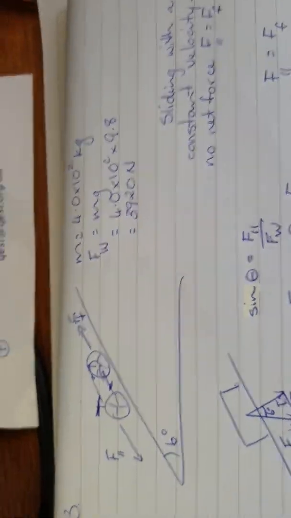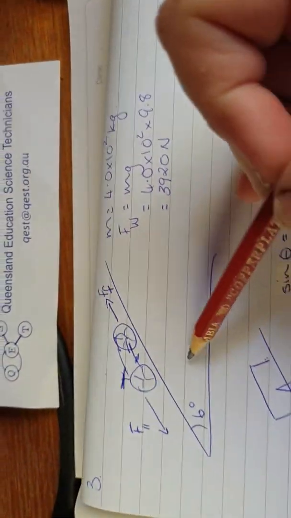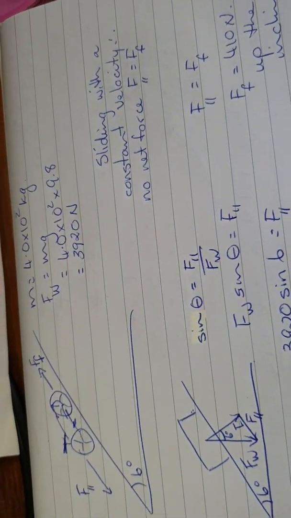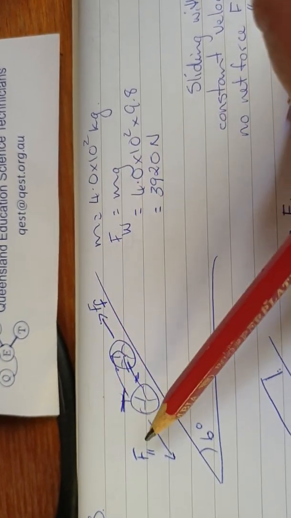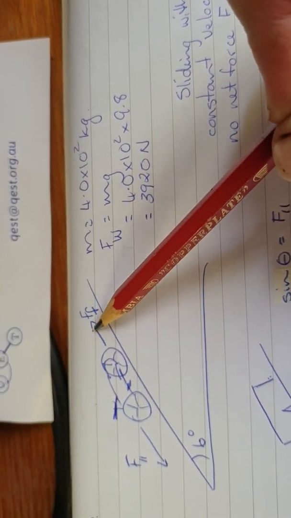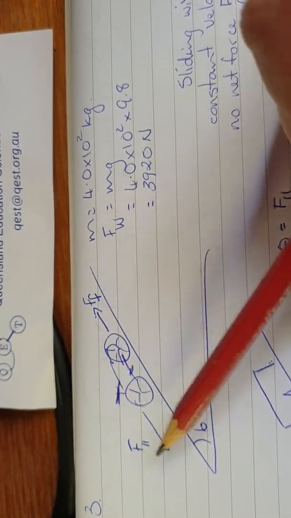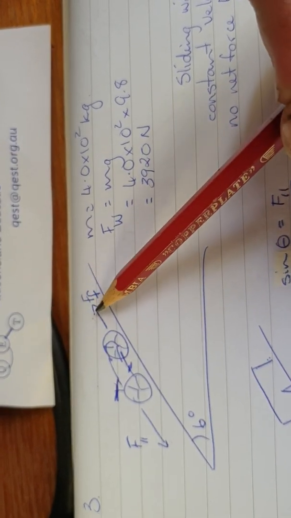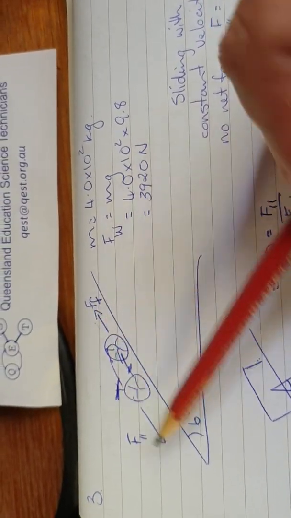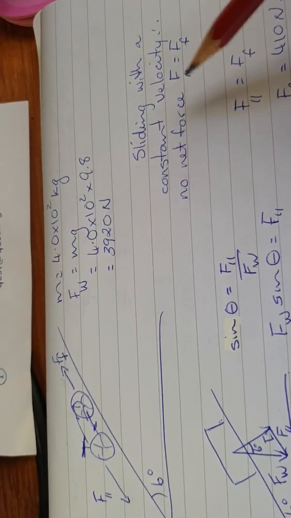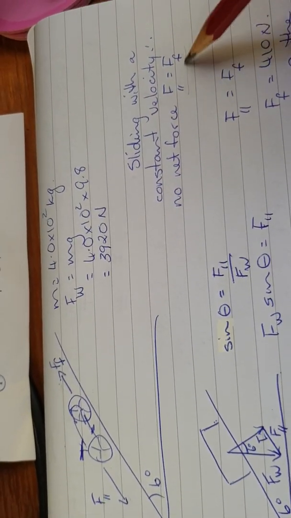Right, question 3 is similar, only this time there's a little bit more information hidden in it. It says that it is sliding at 3 meters per second, so it's got a constant velocity. If there's a constant velocity, that tells me that there's no net force. So these two forces must be balanced. There's no acceleration, no net force. And I'd want to see a sentence somewhere or some indication that that's the principle that you're going to use.